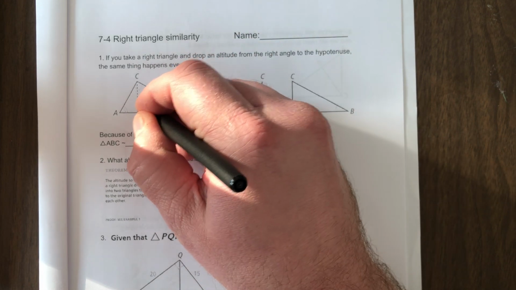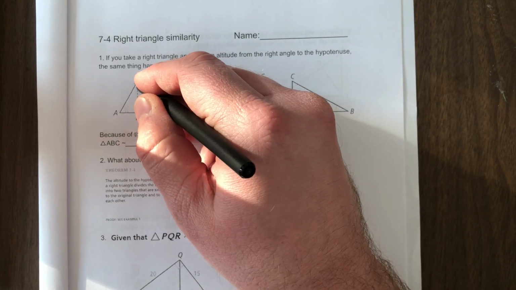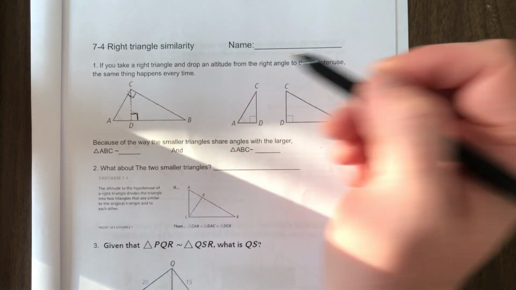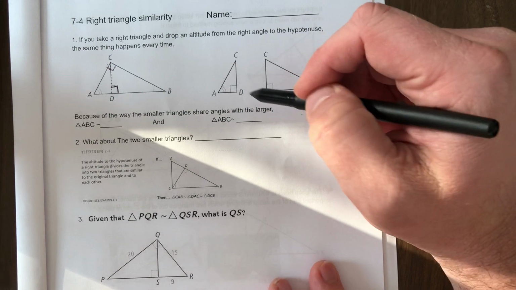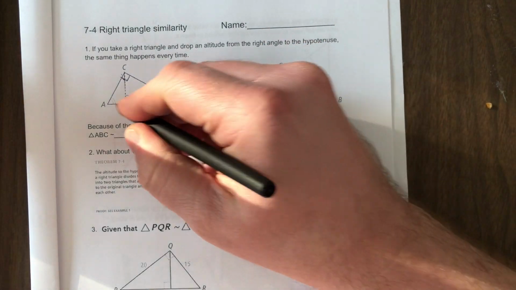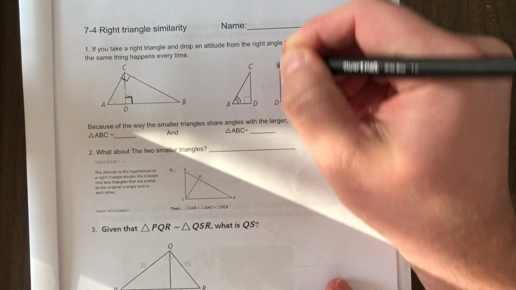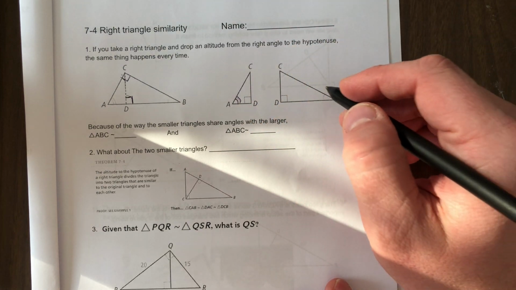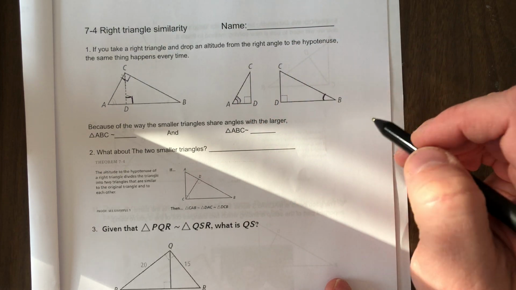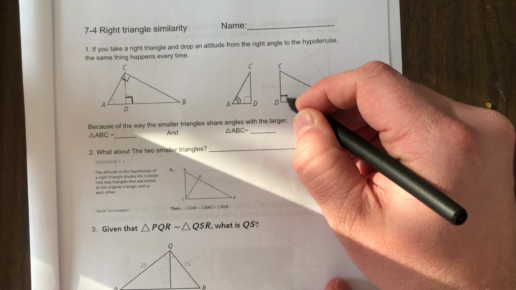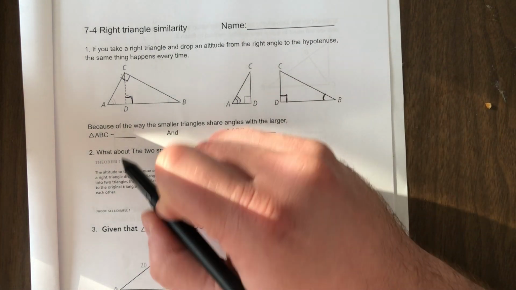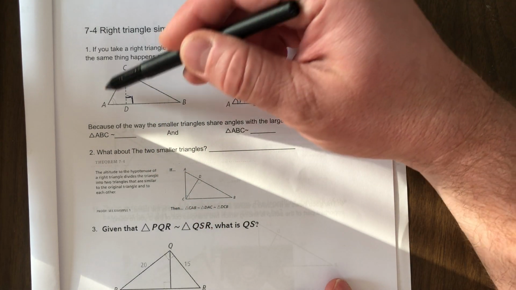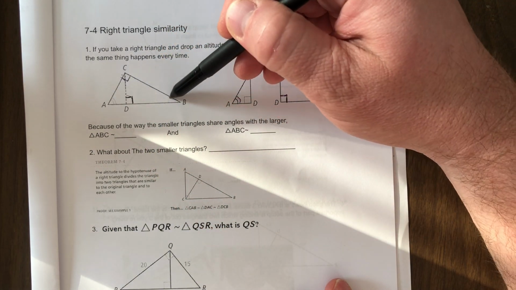Remember that altitudes always make a right angle with the side that they come to. So we have a right angle here and we have a right angle here. And if we take this and break it apart, you'll notice that we have A with this double angle here, D with that, and then there's this angle C. B has a single marking. And what we can notice is if we look at our big triangle, there's a right angle, there's A with a double mark, and B with a single mark.